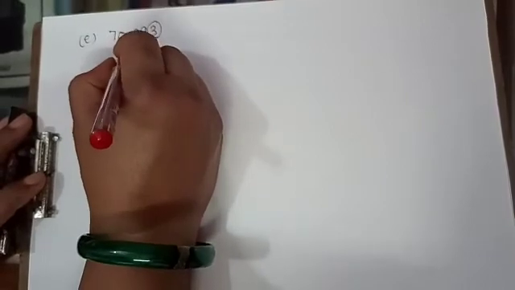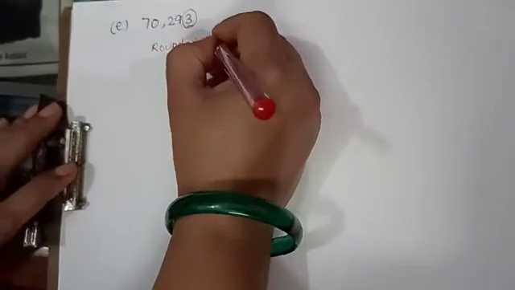Coming to E part, we have 70,293. Look at the digit at ones place. So this is 3. So this will be rounded down.